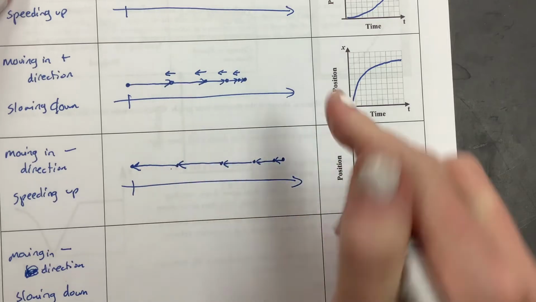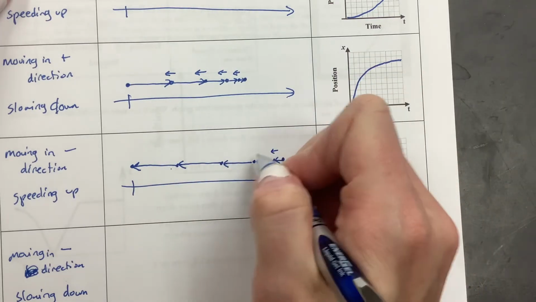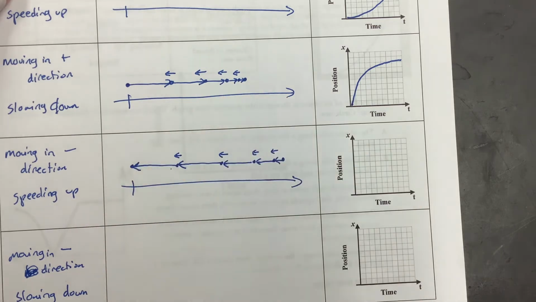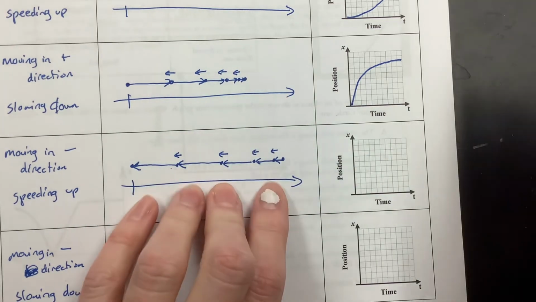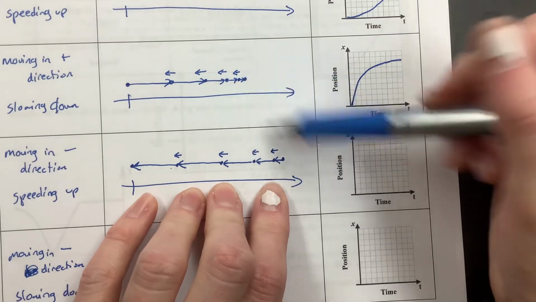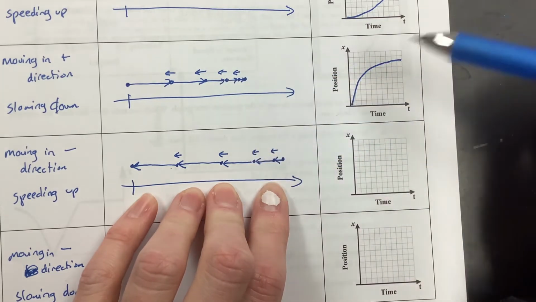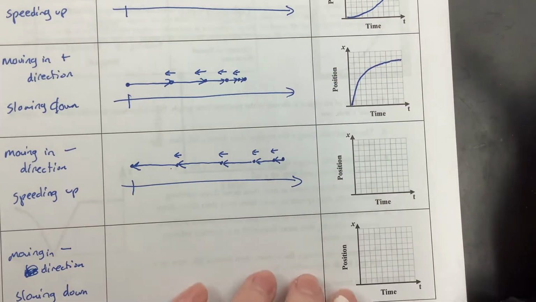Look how similar these are. Interestingly enough, my acceleration arrows are also going to point in the negative direction because in the same direction gives us longer velocity arrows. So they're in the same direction. Look at that. Isn't that cool? The only difference is the direction that the arrows are going. So this one is slowing down and speeding up. Everything else is the same.